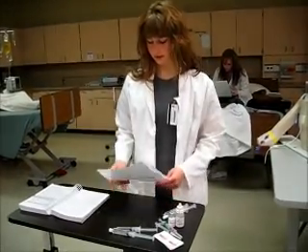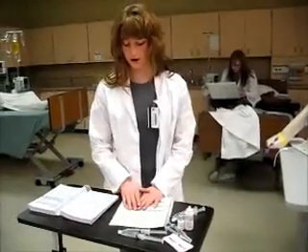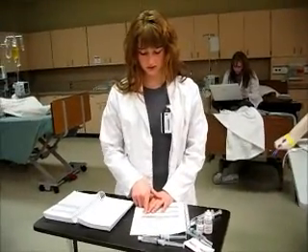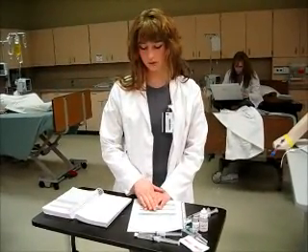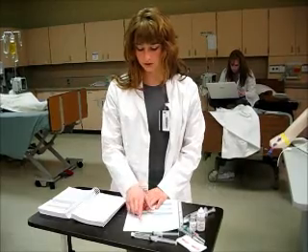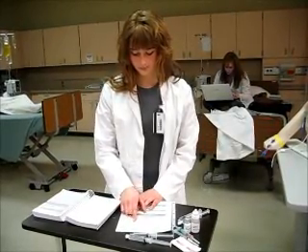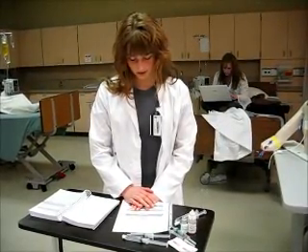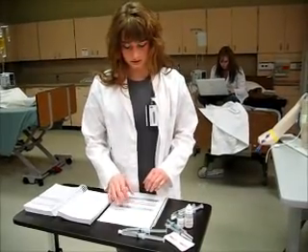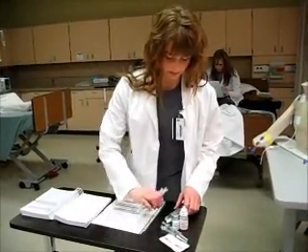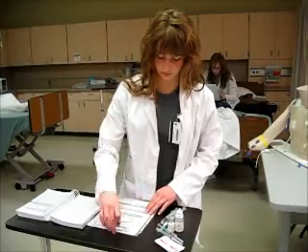So I'm going to take my order and I'm going to compare it with my MAR. I'm going to make sure that I have the right patient, the right drug, the right dose, the right route, the right time. And everything looks to be correct. So I'm going to gather all my equipment and I'm going to use my flushes.